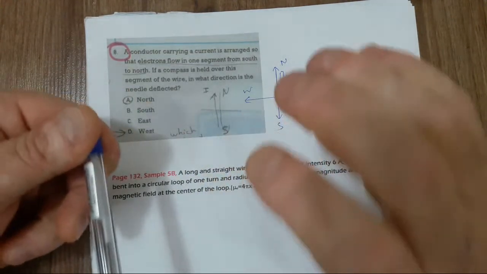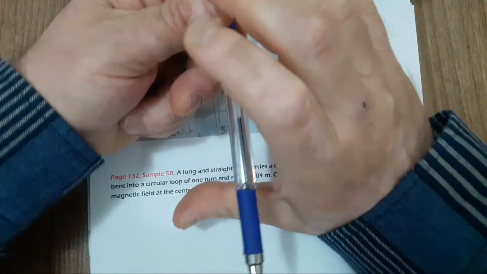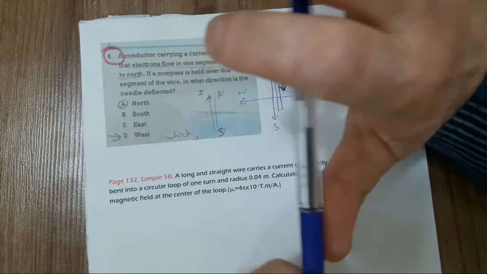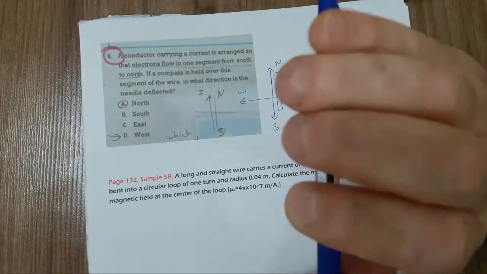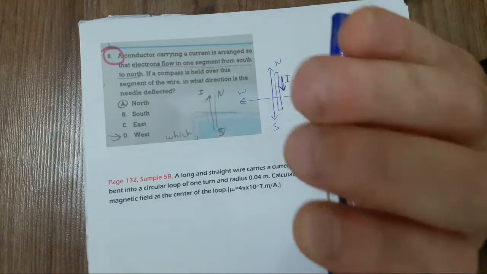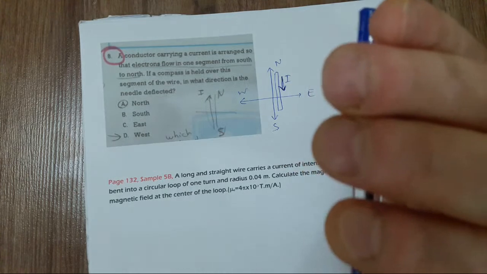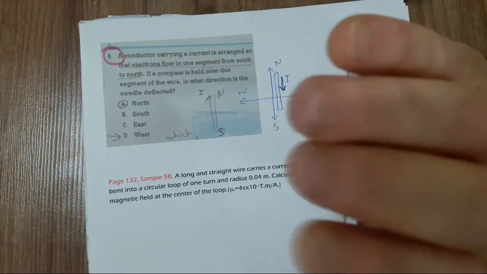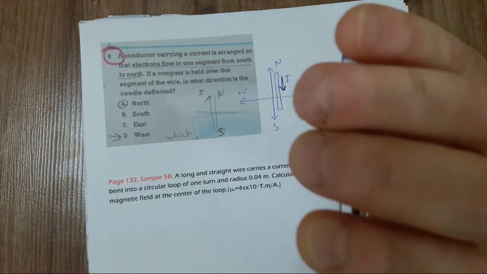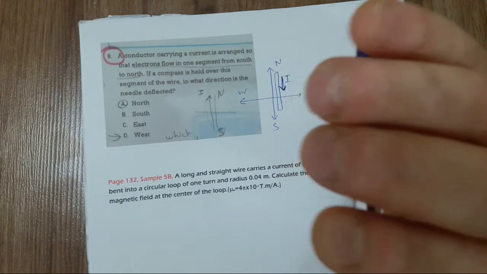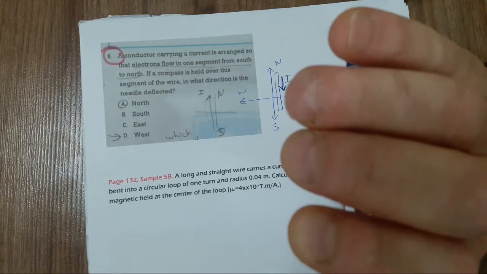Remember, right-hand rule: the thumb points in the direction of the electric current, so you can find the direction of the magnetic field just over the wire. The thumb is showing to the south, so the curled forefinger points to the west direction. So when you put the compass over this segment, over means just above, this compass must point to the west direction.